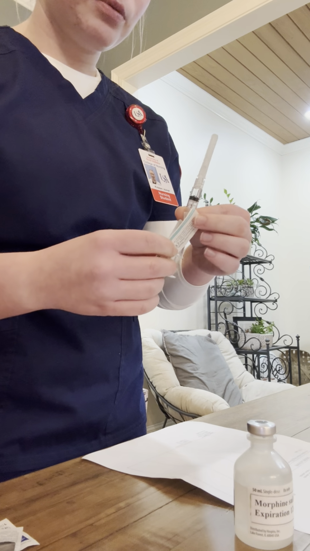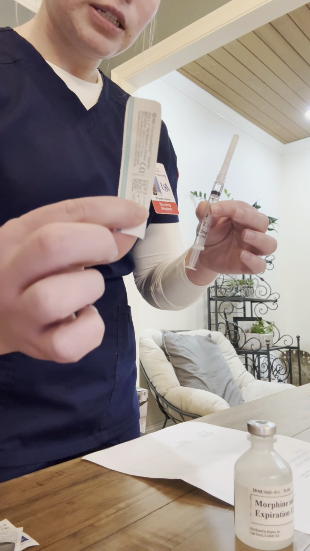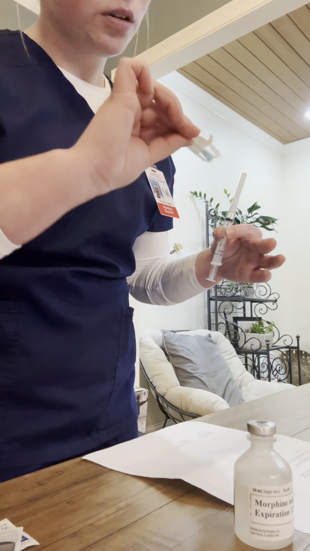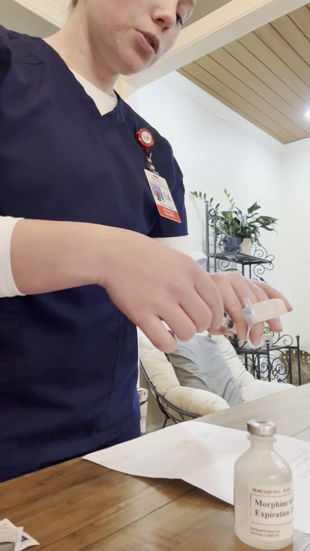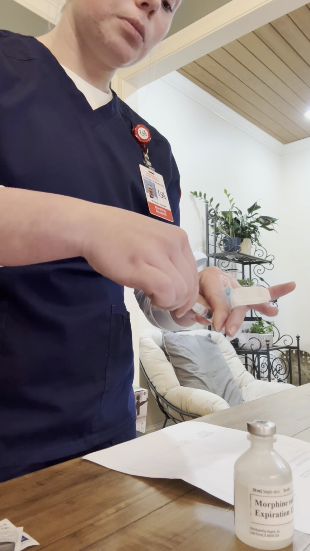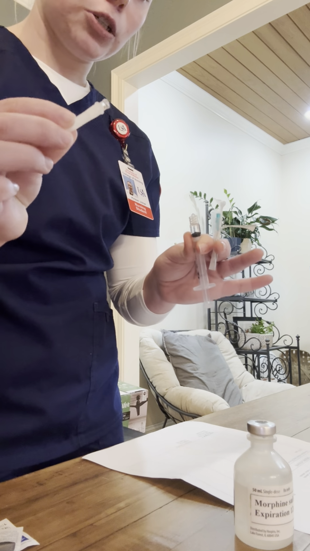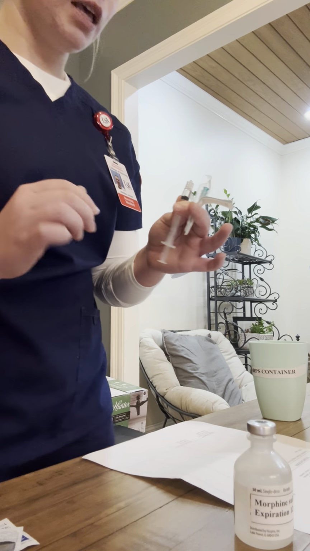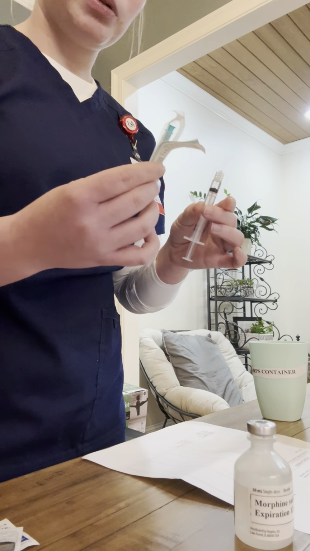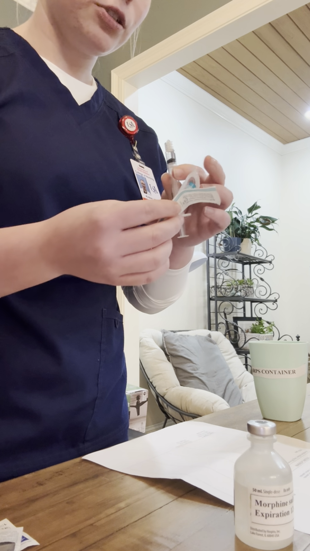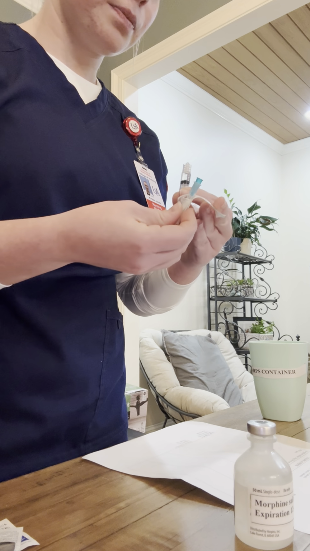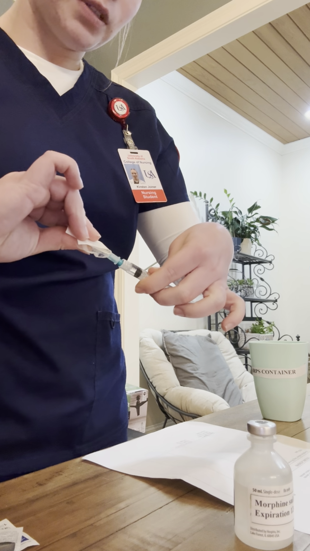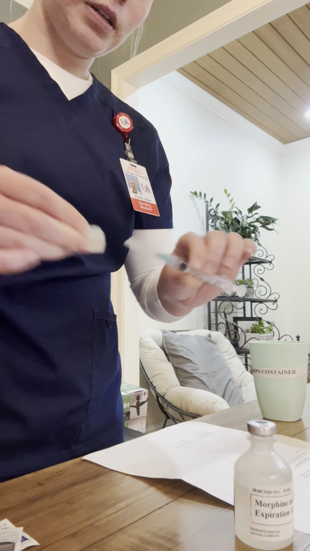So I will be using this 23 gauge needle. Yes, that's right. So I'm going to remove the blunt cannula and place this in my sharps container. And then I'm going to apply my needle to my syringe. Twist it on, throw this away.